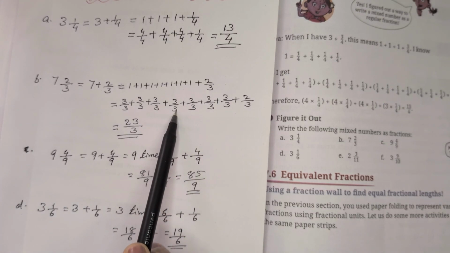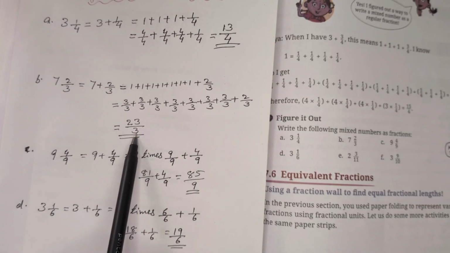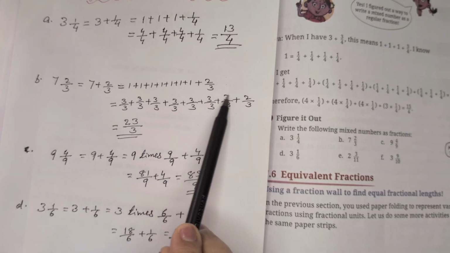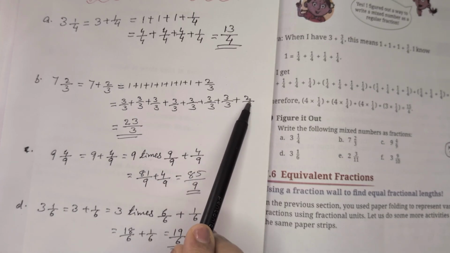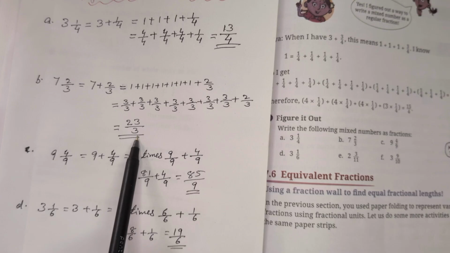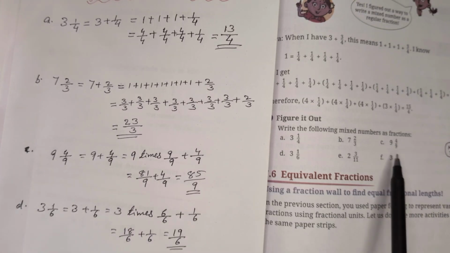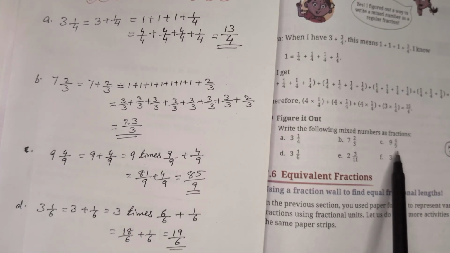And take 3 as the common denominator here. Add all the numerators. Here 7 times 3 is there. So 7 3s are 21, plus 2, 23. 23 by 3.